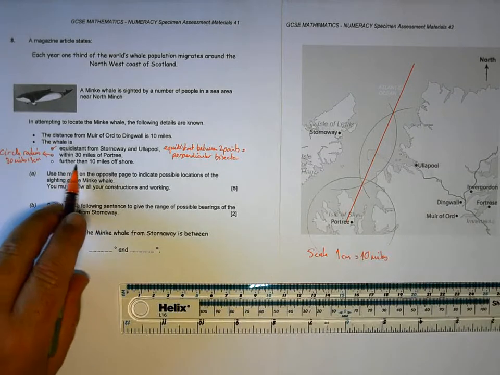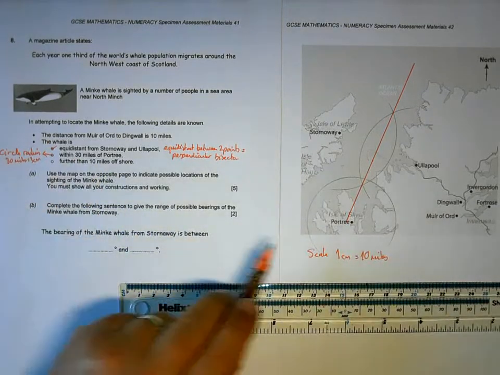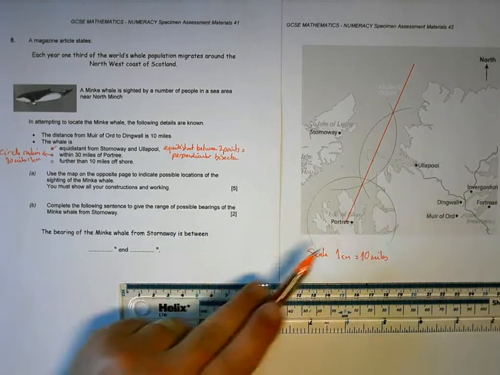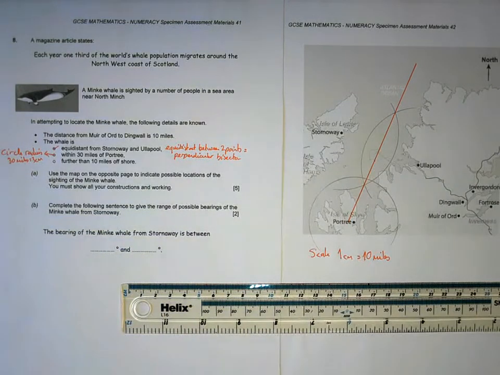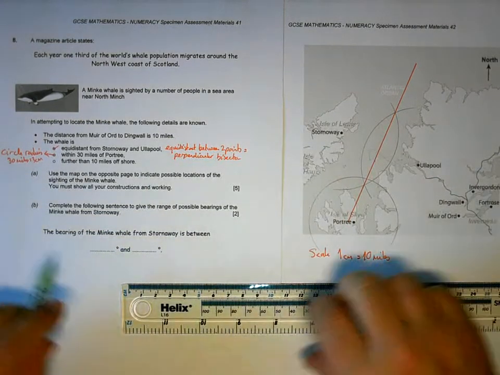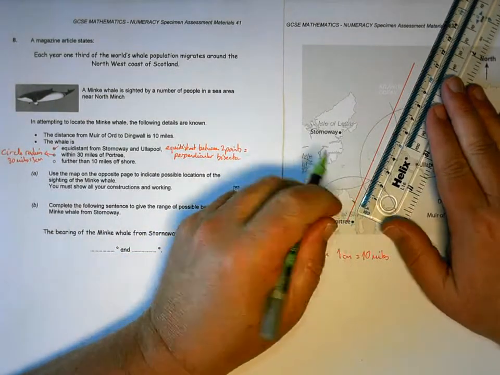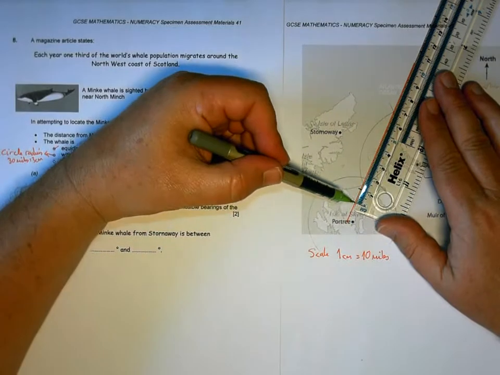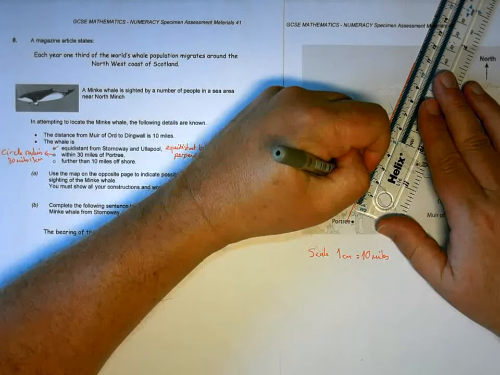And then for it to be further than 10 miles offshore, we know that it's on this line. So starting from there, 10 miles offshore means it is beyond 1 centimetre from that shoreline. So if 1 centimetre from that shoreline starts there, then what we're interested in is beyond that distance and within the radius of the circle.